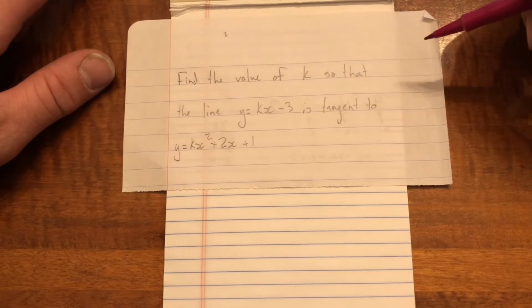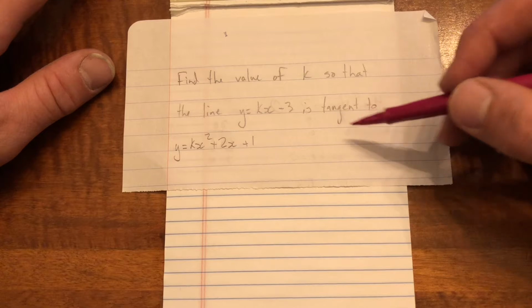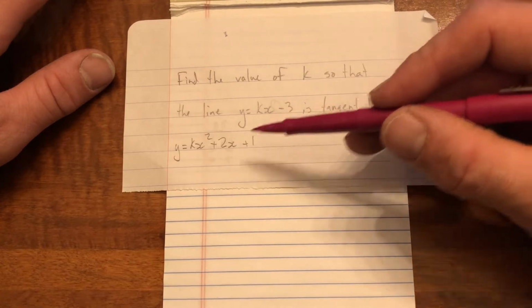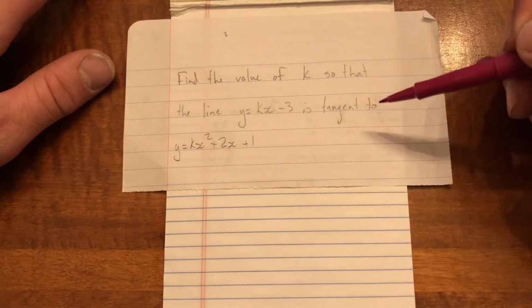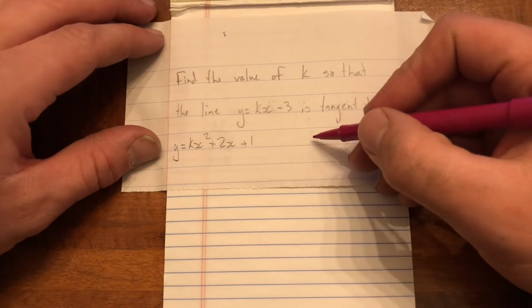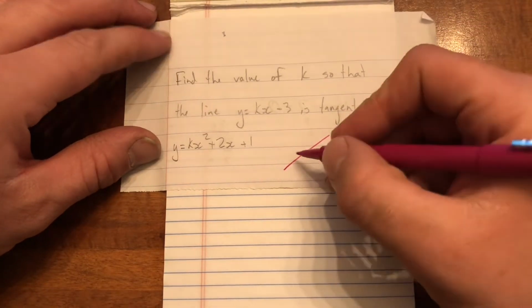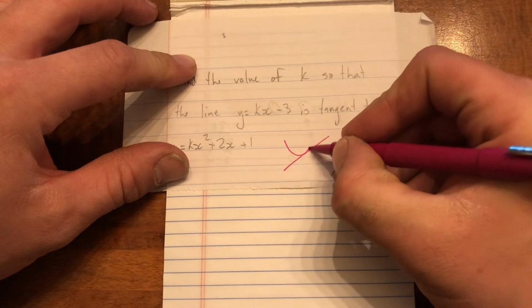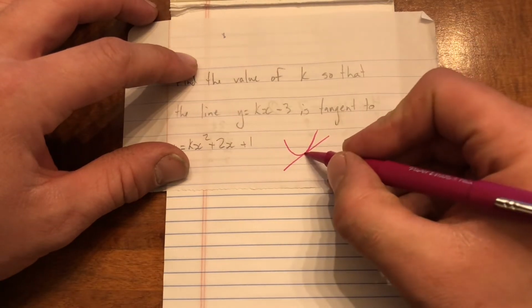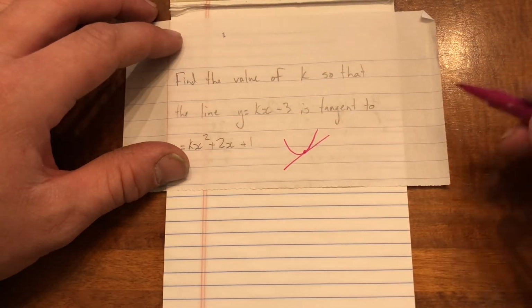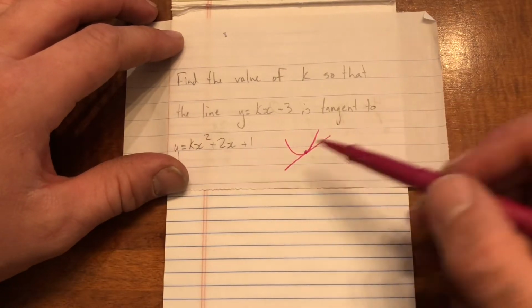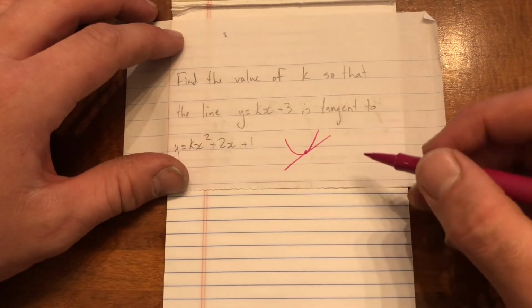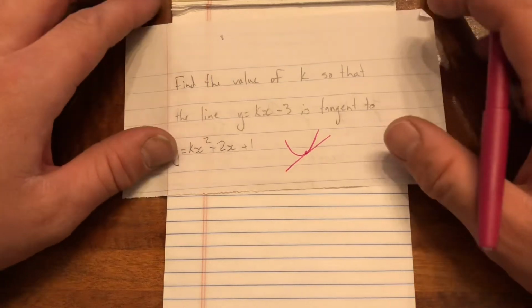So that the line y equals kx minus 3 is tangent to y equals kx squared plus 2x plus 1. Now remember, tangent implies that this line and this parabola only touch once. So it'd be something like a line and a parabola, only touching at one specific point. So there's going to be a value of k that makes this line and this parabola intersect like that. So let's take a look at how to do this.